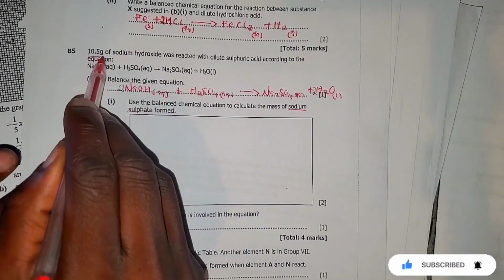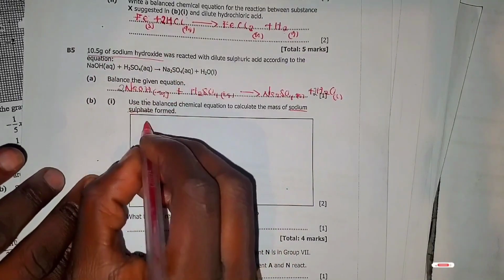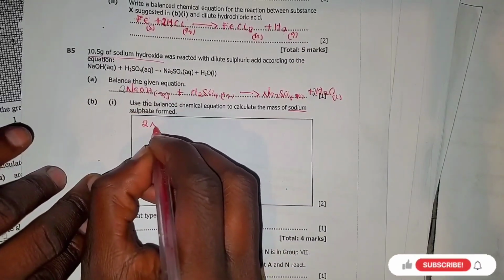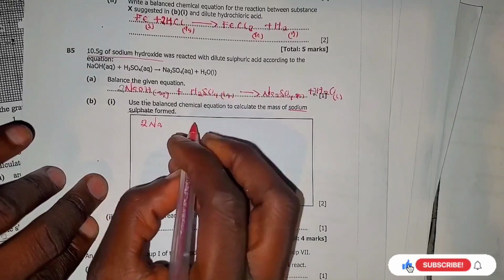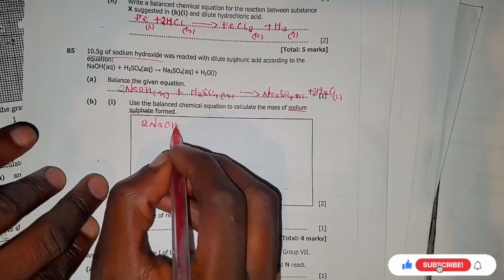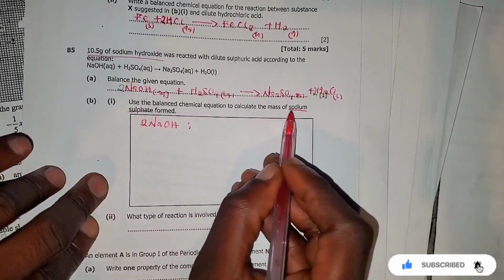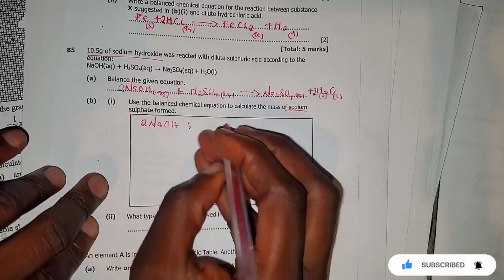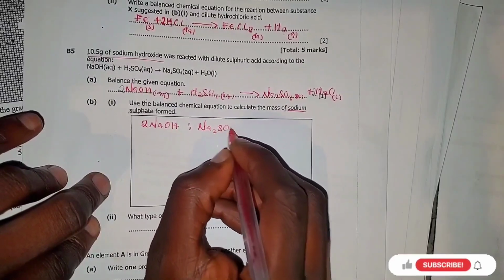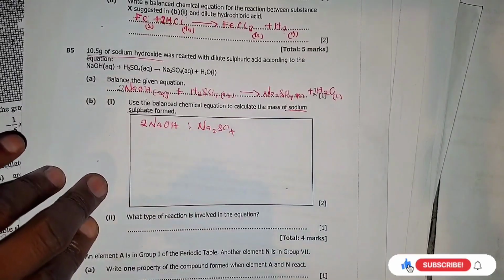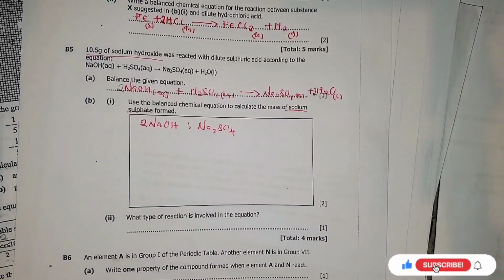So we are given 10.5 grams of sodium hydroxide, so we're going to use 2 moles of sodium hydroxide. Okay, 2. What else? We're asked to calculate the mass of sodium sulfate, so it will be sodium sulfate. Now we have to be very careful here.